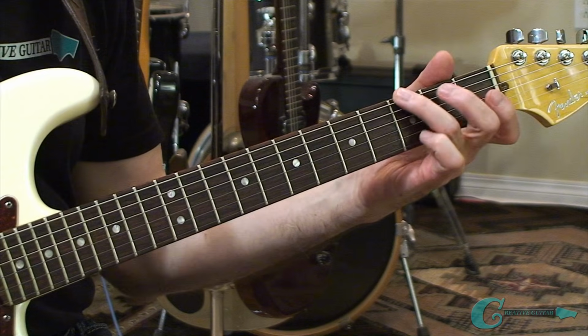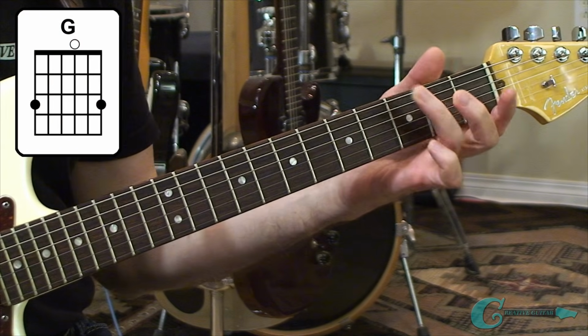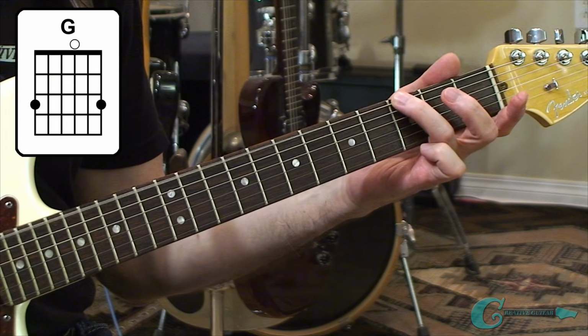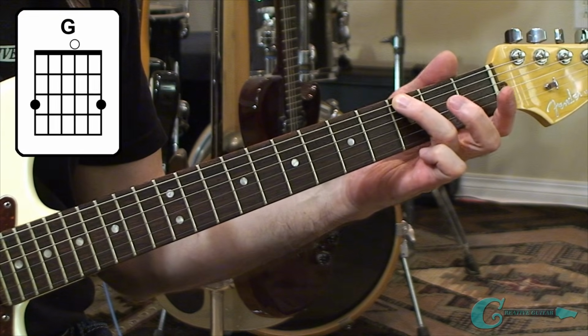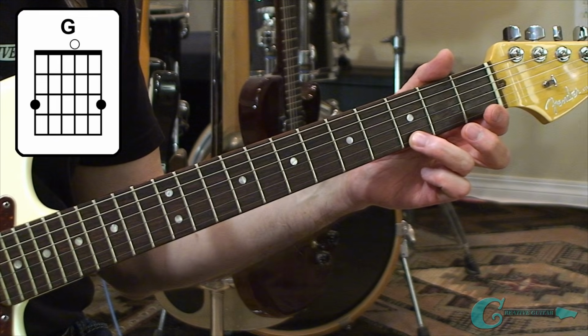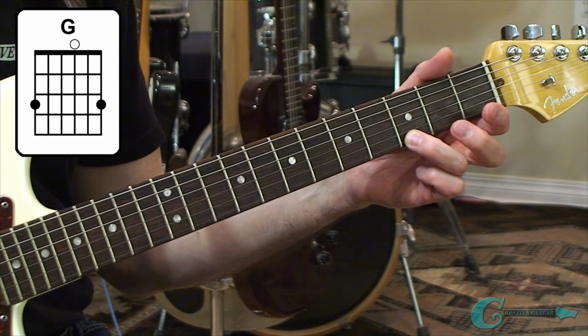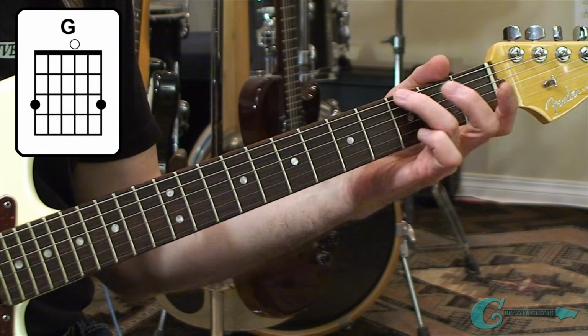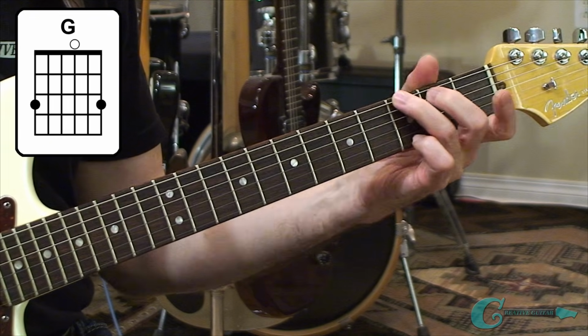The next chord we're going to look at is G, and we're going to focus on the G notes, of course, on that one. We've got a G down below on the 3rd fret of 6th string, G open 3rd string, and another G way up top here on the 1st string, 3rd fret. So those are the 3 G notes that we're focusing on for the G.